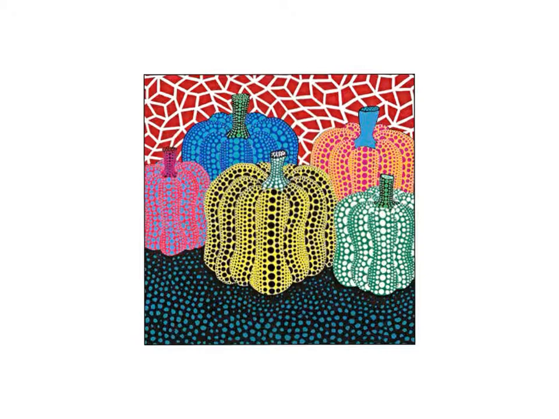Okay, this artwork is called Pumpkin by Yayoi Kusama, and it's currently owned by the University of Tokyo, and that's where it hangs. So looking at the 5 elements of colour, line, pattern, repetition and shape, I'm first going to look at this idea of colour.